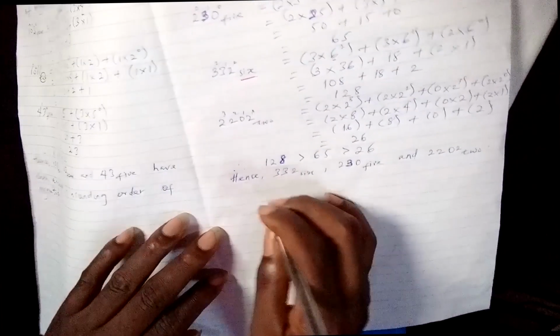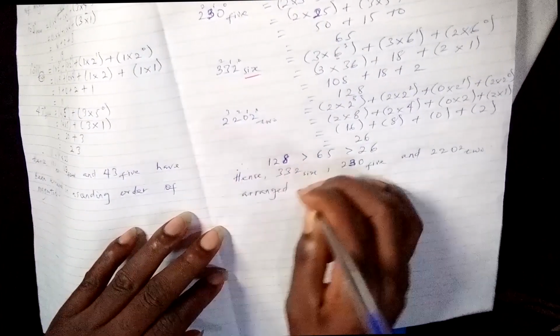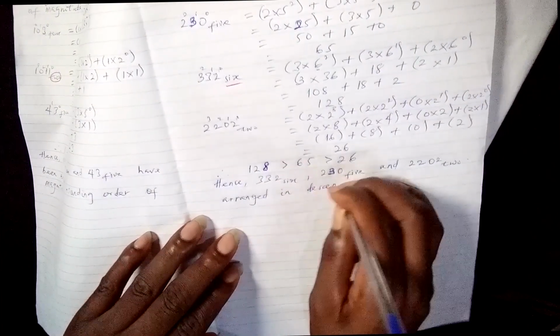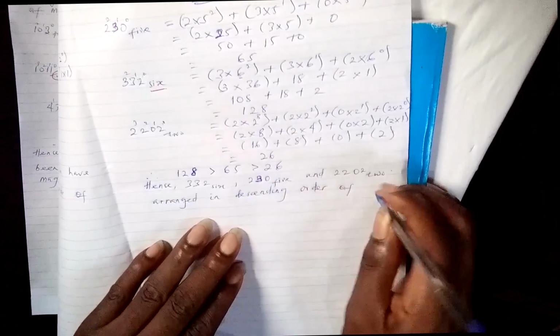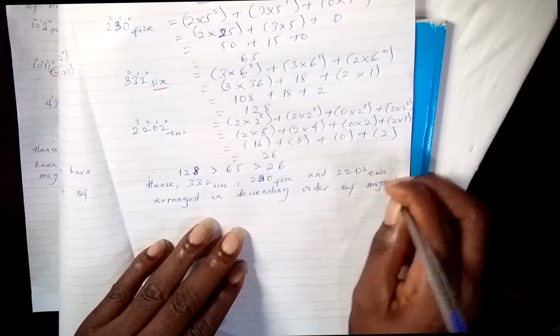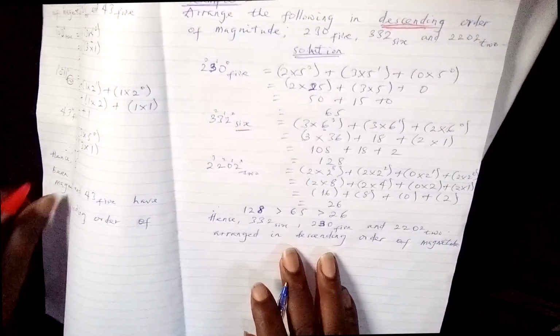Then you can say arranged in descending order of magnitude.